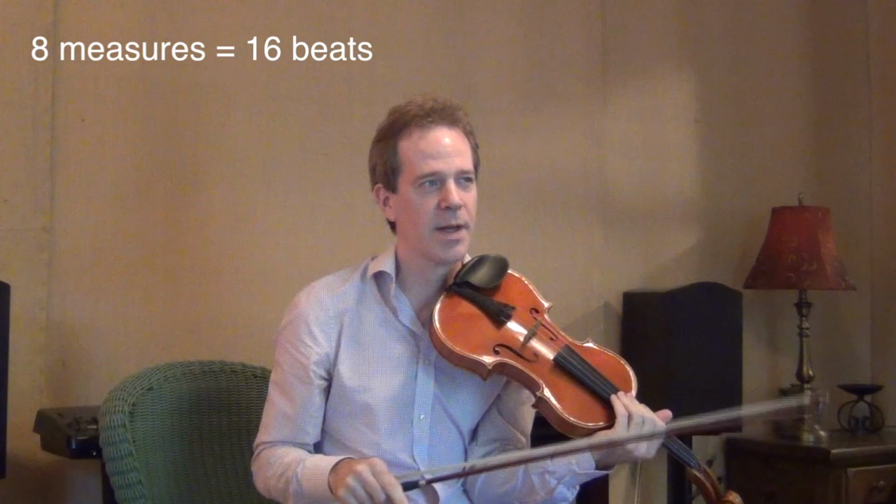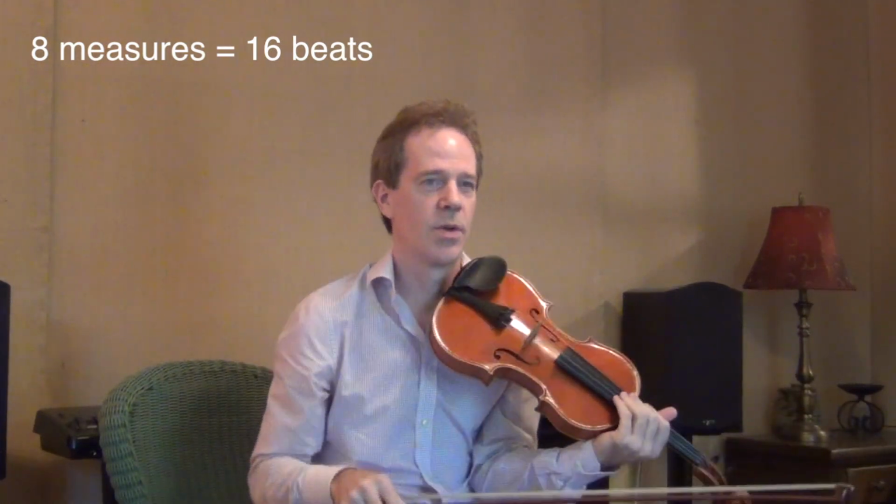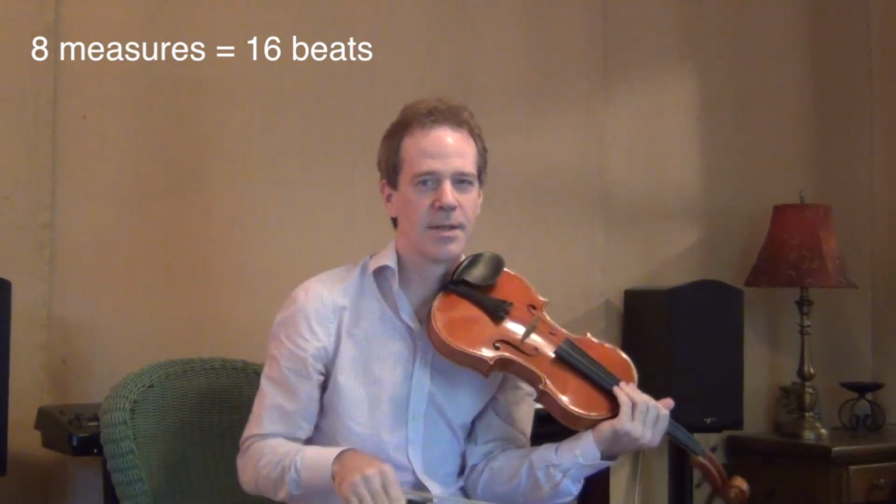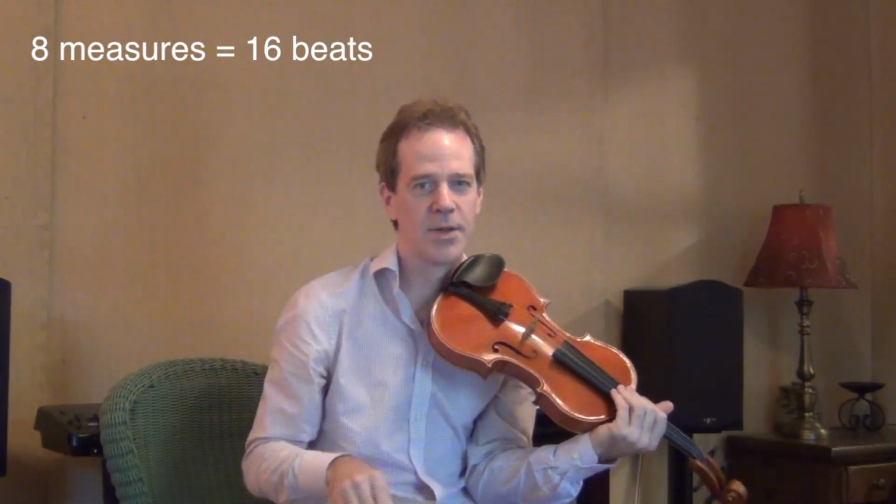So it's counted as left, right, left, right. So we have like 1, 2, 2, 2, 3, 2, 4, 2, 5, 2, 6, 2, 7, 2, 8, 2. That's what I just played there with that melody. So the percussive dance steps that people have devised would work on the same pattern.